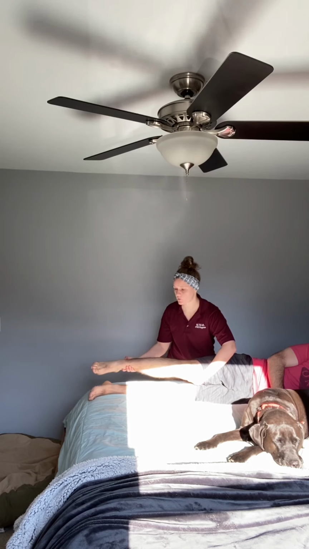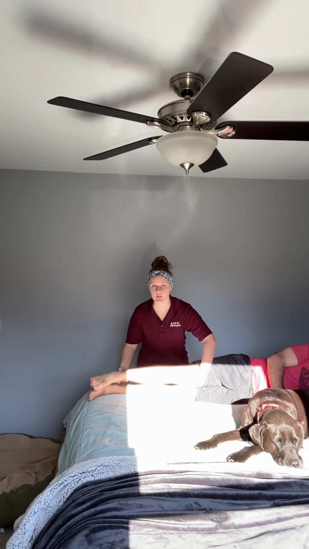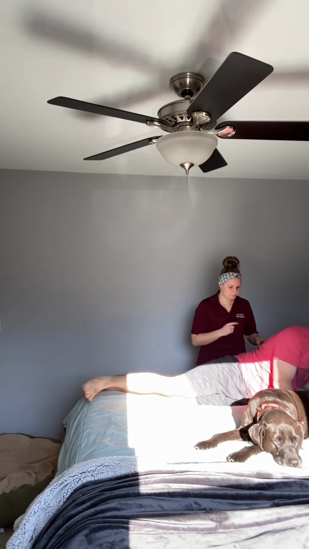And then you're going to have them try to bring their heel in towards their bum. So bend your knee for me. So against gravity, full range of motion would be a grade 2. And then you're going to roll back on your belly for a grade 1.